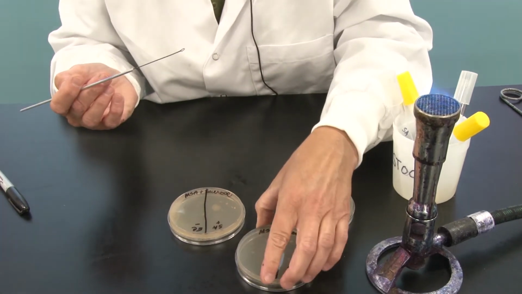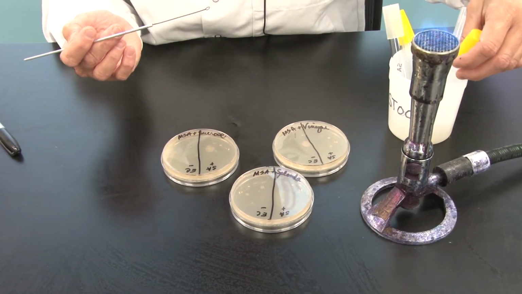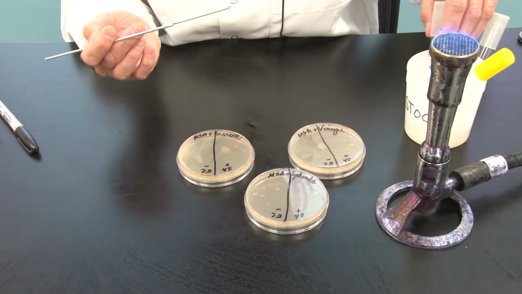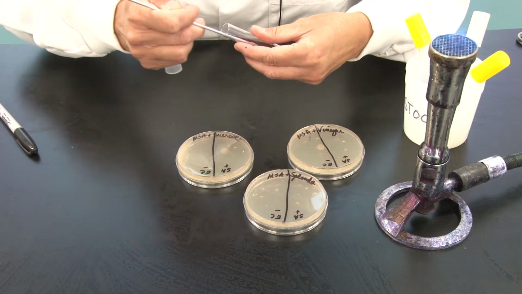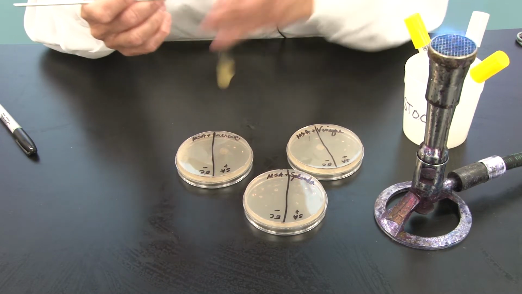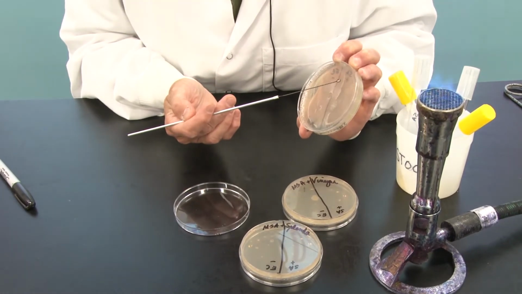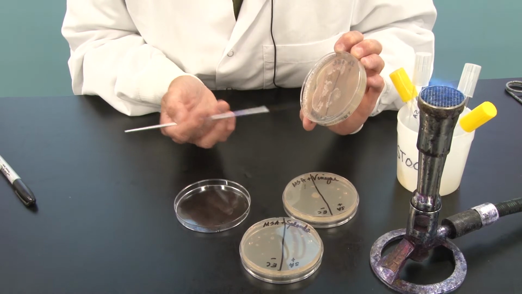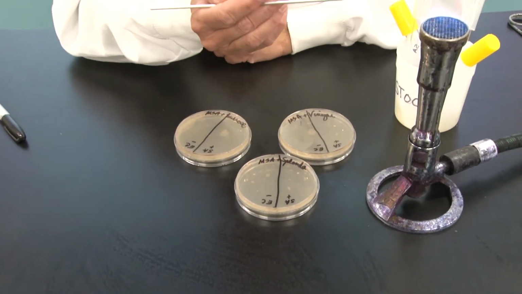Vinegar is acetic acid. White vinegar is made by the fermentation of grain ethanol, grain alcohol, and it is mostly, I think it's 5 to 10% acetic acid. Acetic acid has a 2-carbon backbone, so it definitely provides carbon.